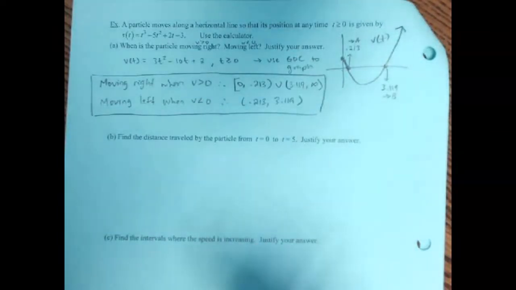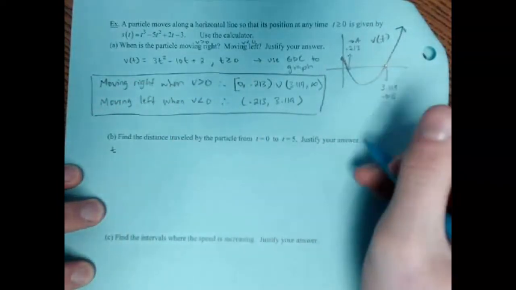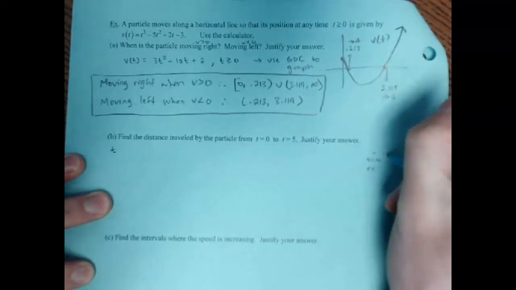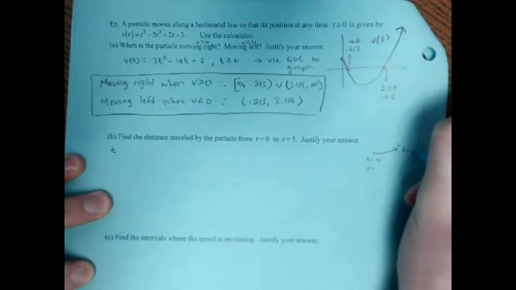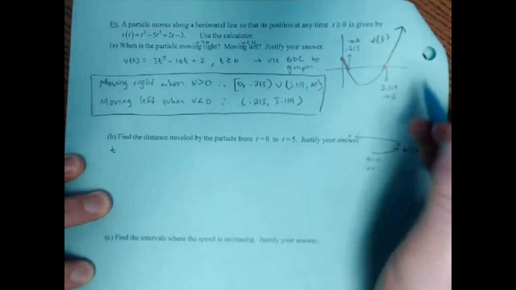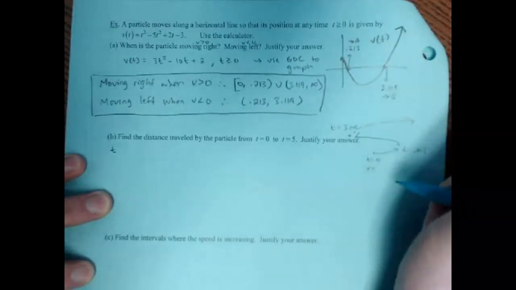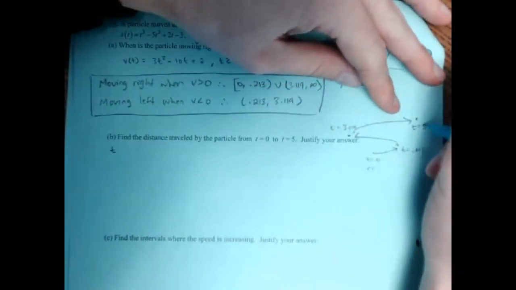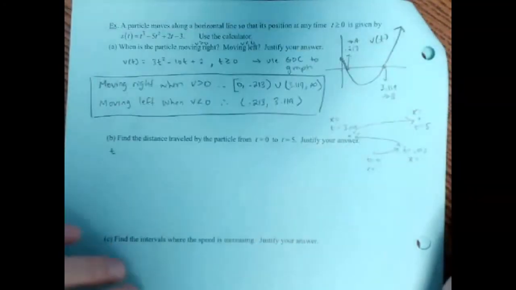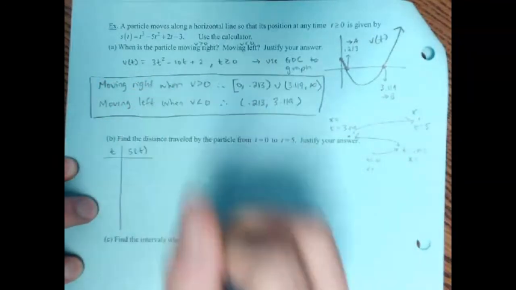Okay, here we go. Distance traveled by the particle. Remember your distance traveled. This particle starts off moving to the right. So at time equals 0, I don't know what the location is yet, but it moves to the right. Then at time equals 0.213, it stops, and then it's going to come back to the left. And then at time equals 3.119, it turns and it goes back to the right. And then we're going to see, hey, at time equals 5. We need to know what the locations are at all of those different moments, right? So I'm going to make this table, t-values, and the positions of all of those t-values.